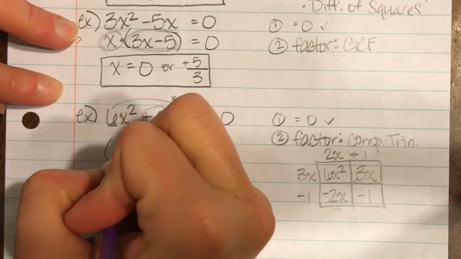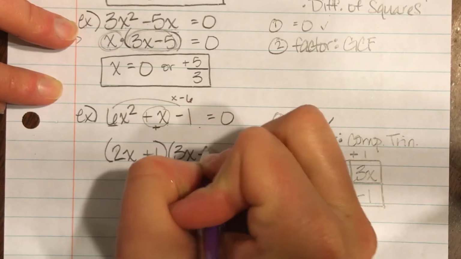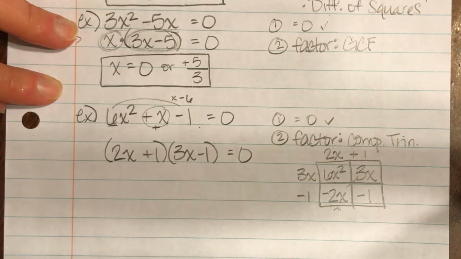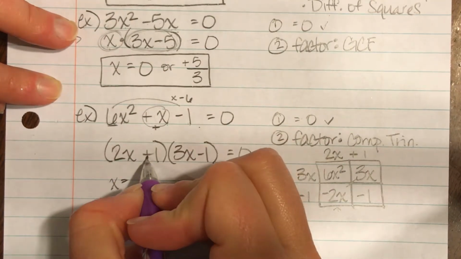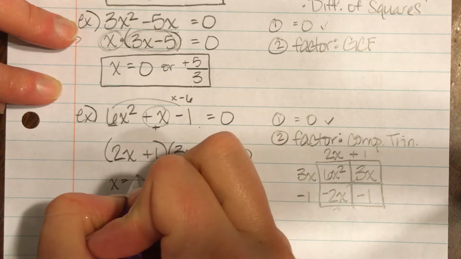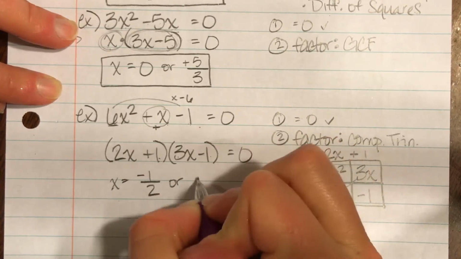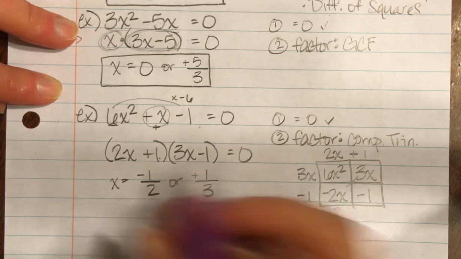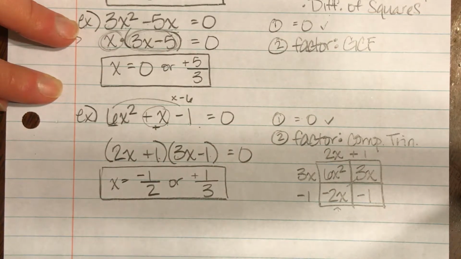So the factors are 2x plus 1 times 3x minus 1 has to equal 0, which means that x is the opposite sign: negative 1 over 2, or the opposite sign, 1 over 3, so positive 1/3. So it's, again, the whole concept of you are breaking apart a complicated problem into two simpler problems and then going from there.